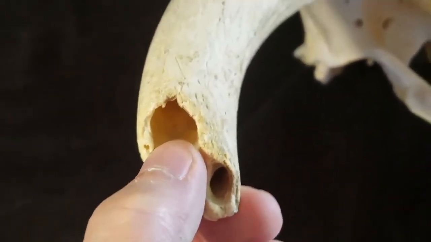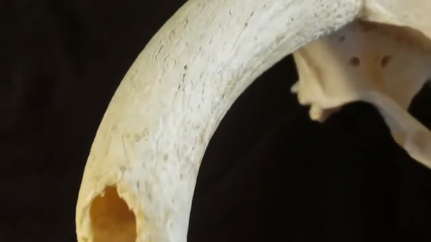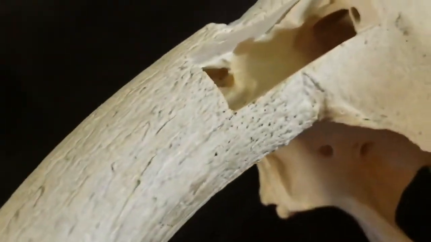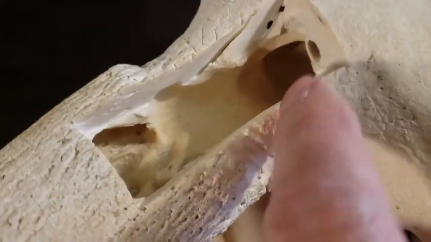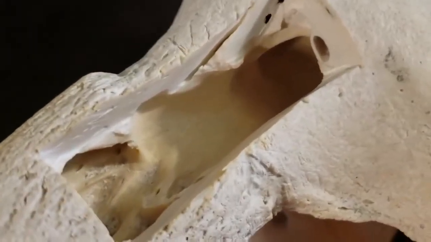It won't reach the tip of it. There's a piece missing here off that diverticulum that's gone, but you can, I'm sorry, off the process that's gone. That's why the diverticulum is showing here. So there's a hollow throughout that entire corneal process there. And if we look down into here, that's our frontal sinus down in there, looking through the corneal diverticulum at that frontal sinus.